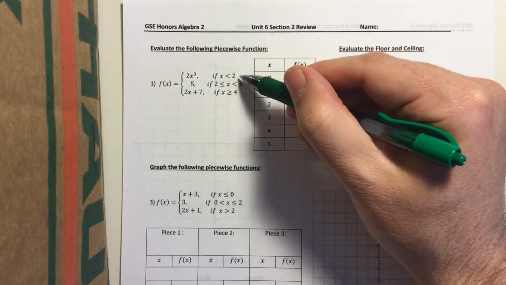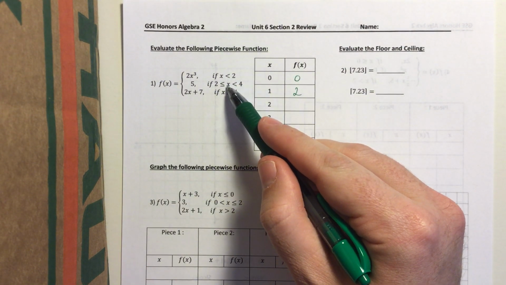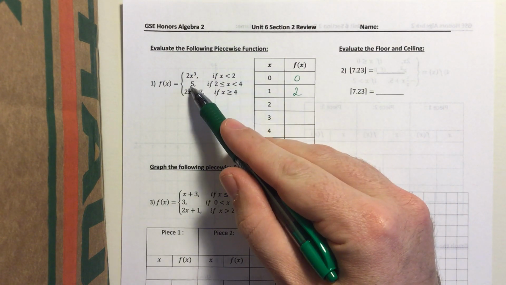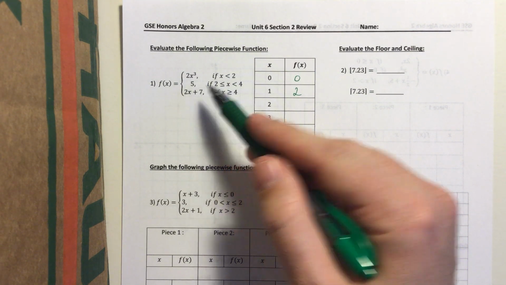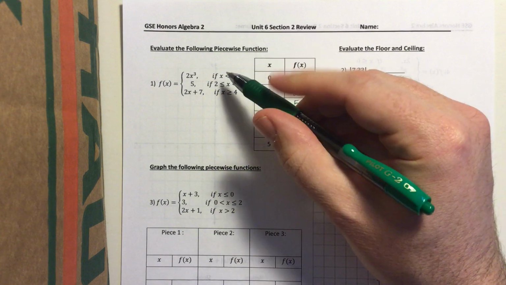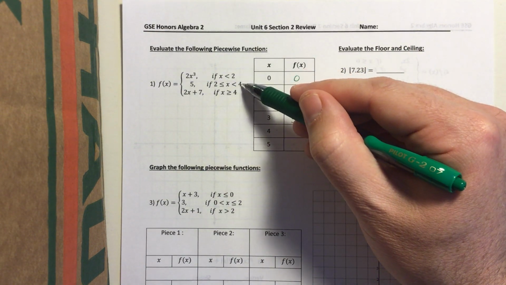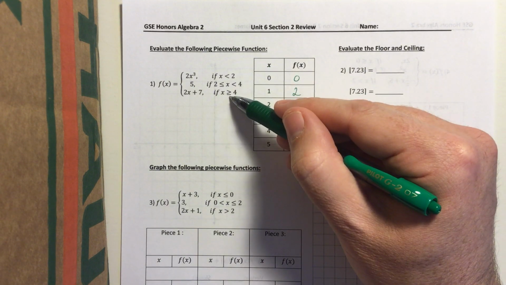1 cubed is 1, and 2 times 1 is 2. At 2, we're not going to use the top function anymore, because 2 is not less than 2. 2 is greater than or equal to 2 and less than 4. So we're going to use this middle function, and it's just 5. 3 will also be 5, as 3 is between 2 and 4 as well. 4, not going to use this middle function anymore. 4 is not less than 4. 4 is greater than or equal to 4.